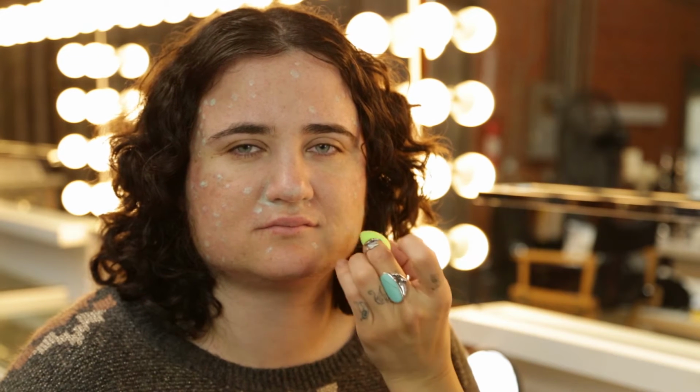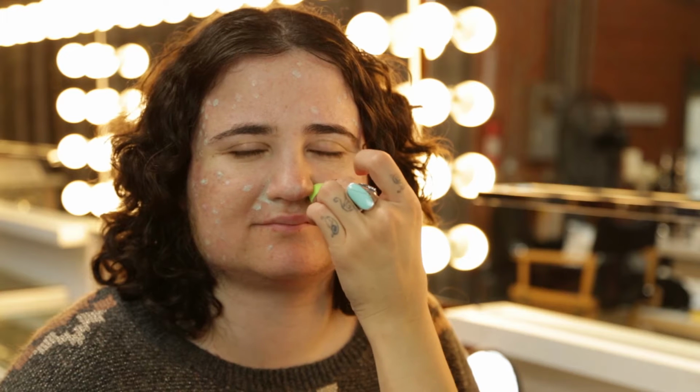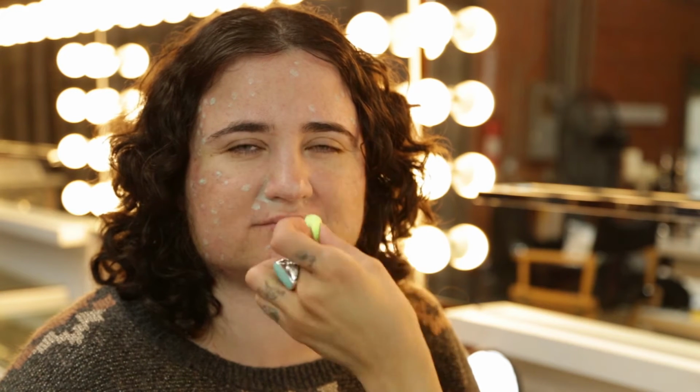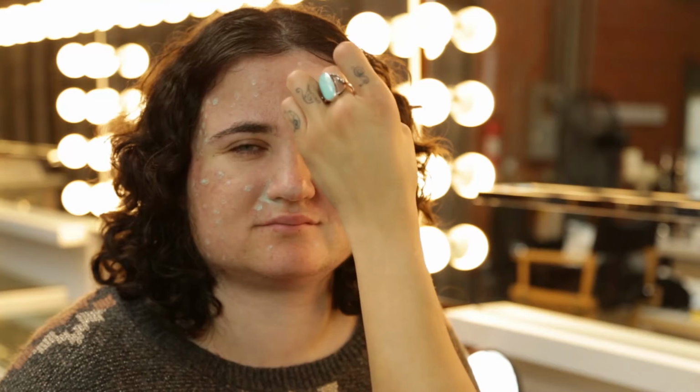So I'm going to continue on with my mini beauty blender, and I'm going to spot treat every single one. And you could build the product. You don't have to put as much as I did. You could start out lighter. So just going in really soft, because I don't want to wipe off any of the color.